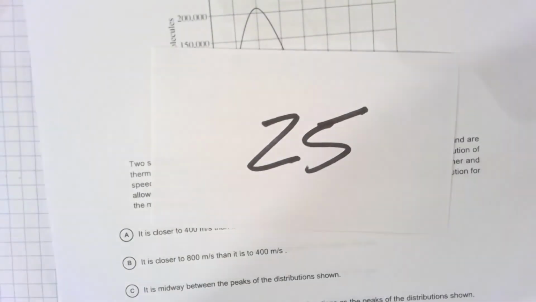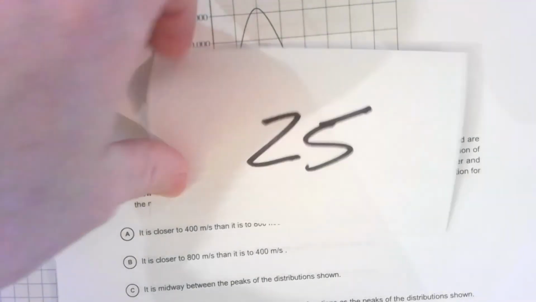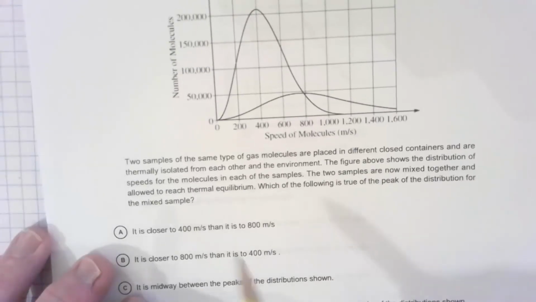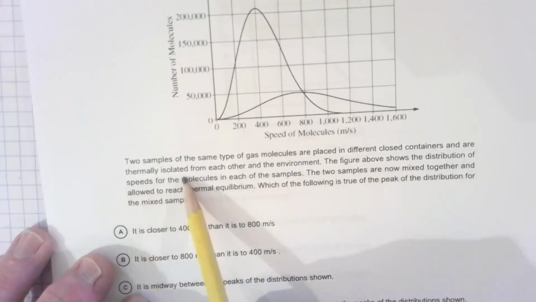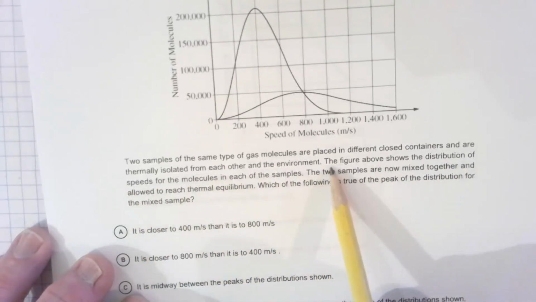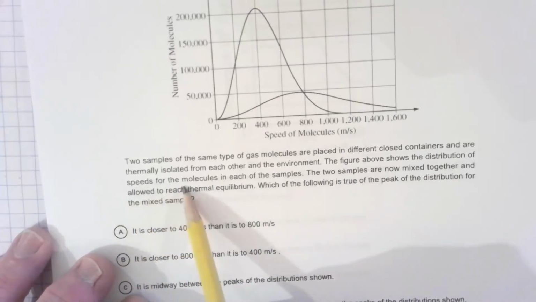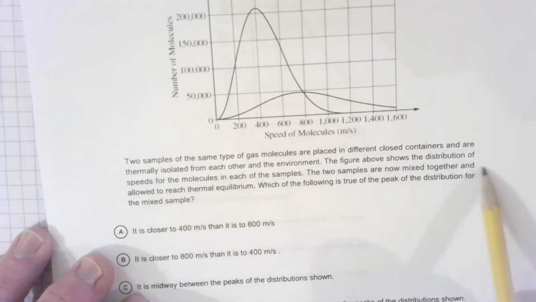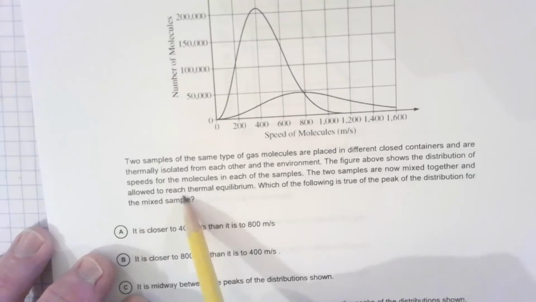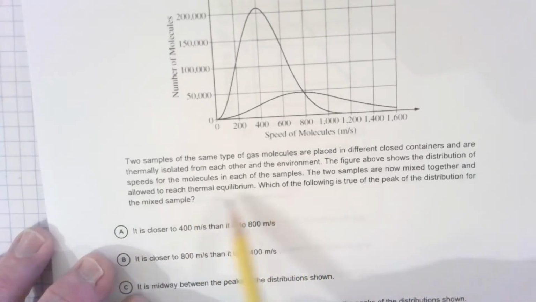Number 25, something we haven't seen in a while: the old distribution of speeds. Two samples of the same type of gas molecules are placed in different closed containers and are thermally insulated from each other in the environment. The figure above shows the distribution of speeds for the molecules in each sample. The two samples are now mixed together and allowed to reach thermal equilibrium. Which of the following is true of the peak of the distribution for the mixed sample?